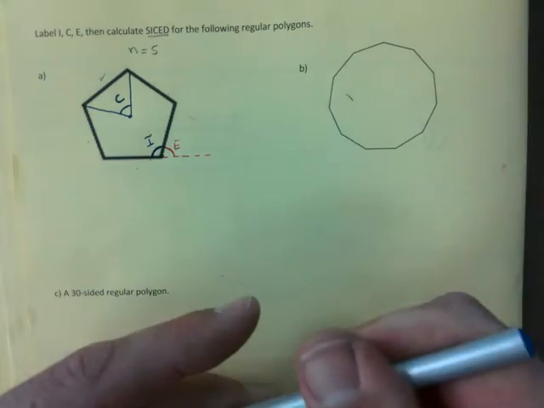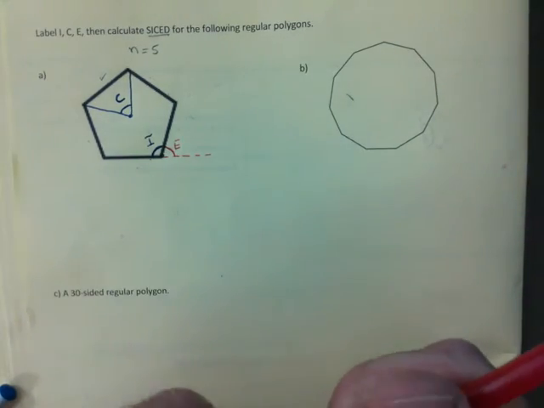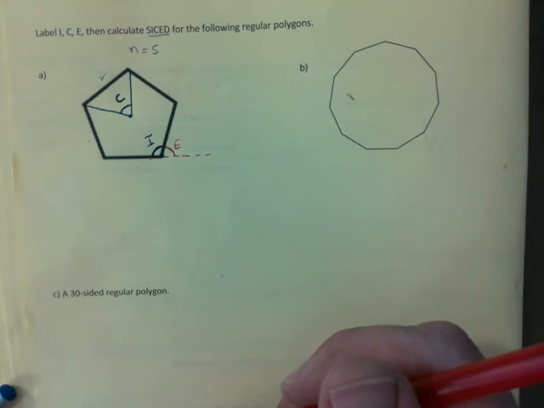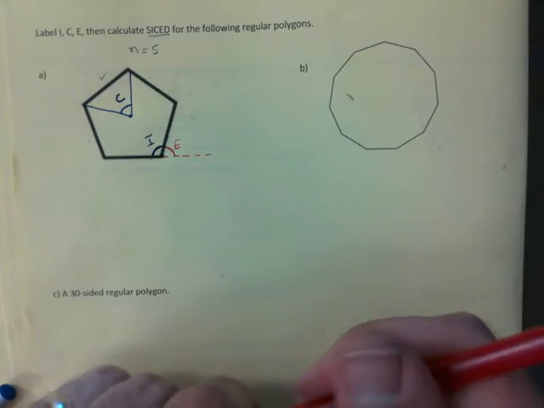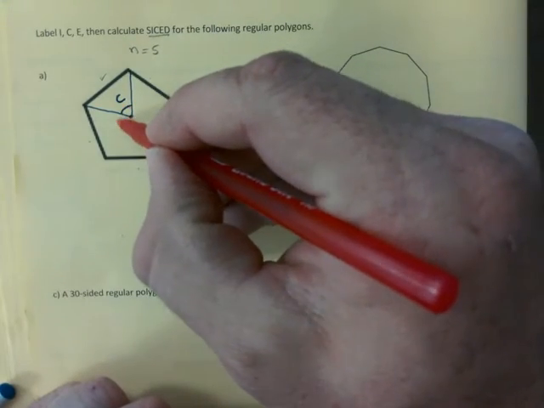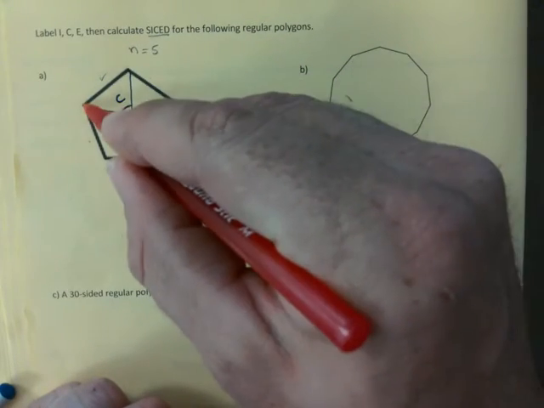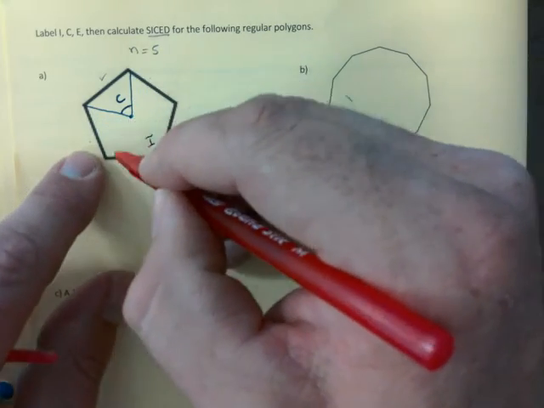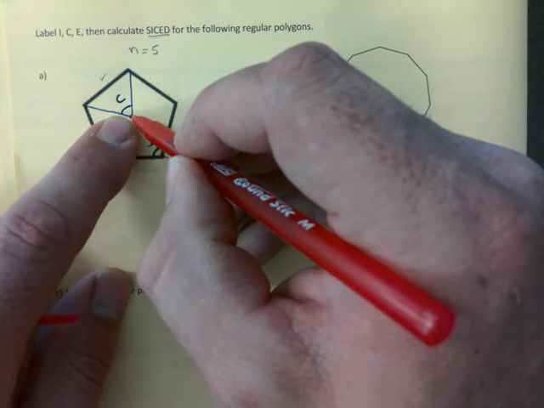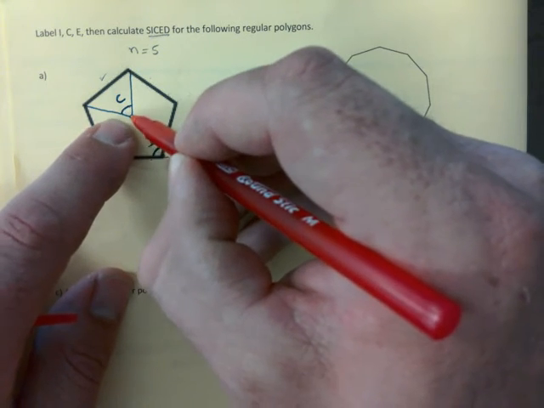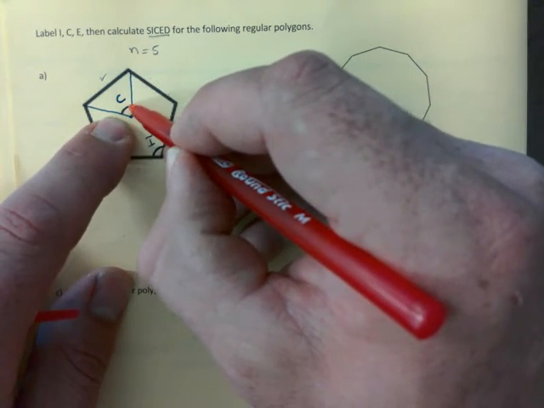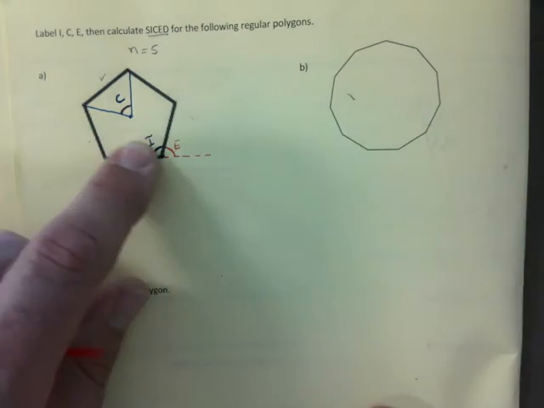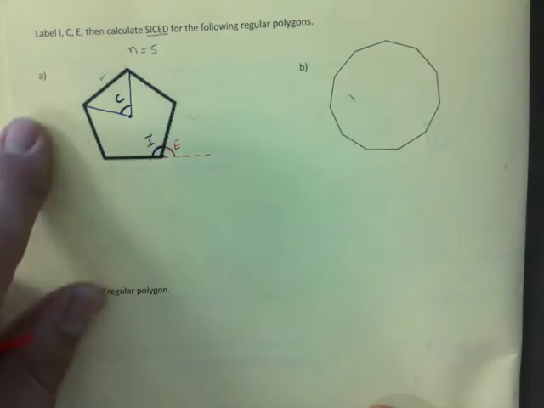You can imagine, what if you were at the center and you turned all the way around, how many degrees would you go around? 360, right? So the formula for a central angle is 360 divided by the number of sides. You're basically slicing the pizza. If it's 360 all around, then one of the central angles would be 360 divided by the number of sides, okay? So that one is done.